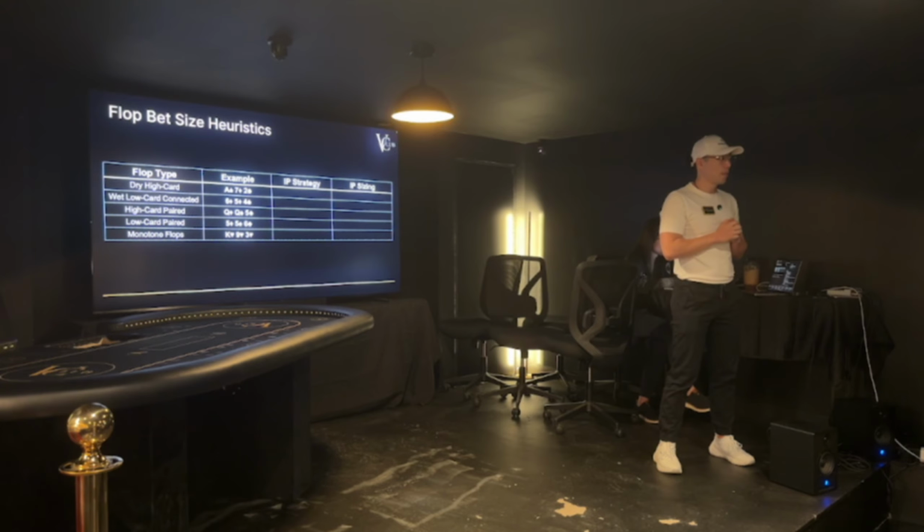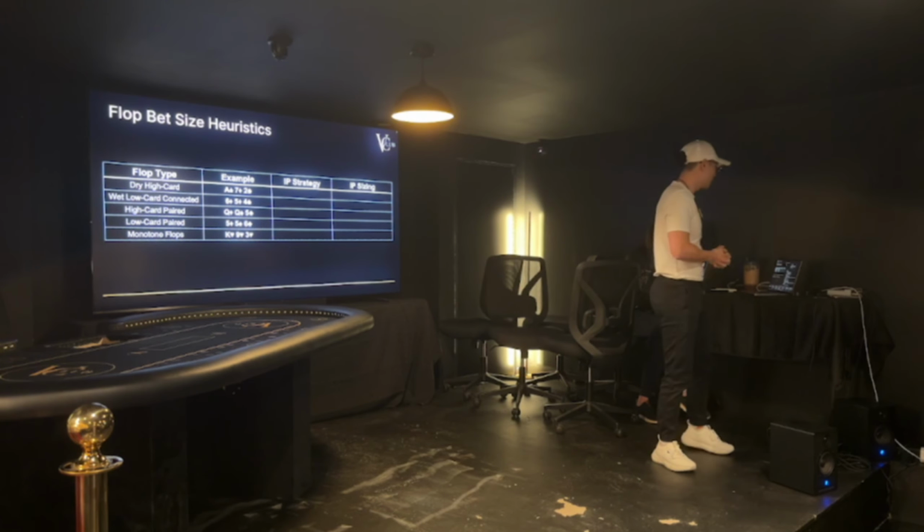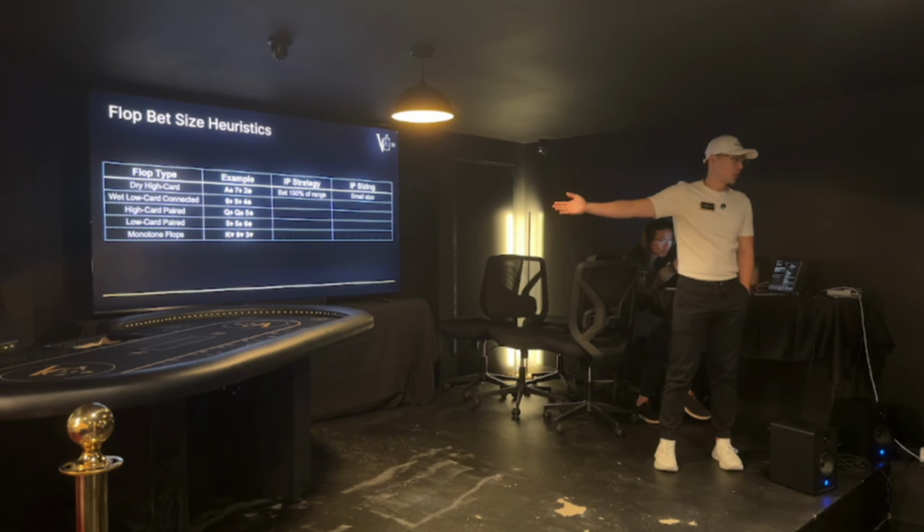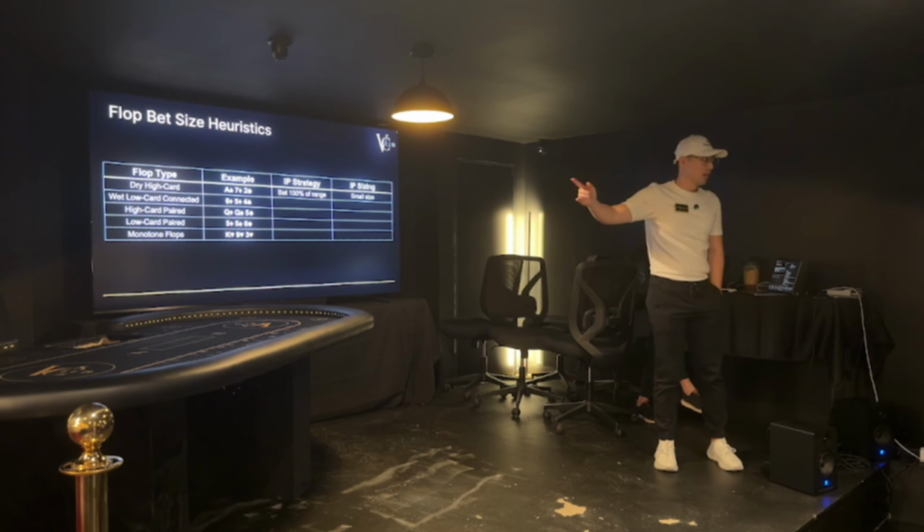Why? Because that board smashes your range, right? Once you've raised preflop, ace high boards, that's all you. Yes. So you bet small and you bet 100%. Also, sorry, we're button versus big blind here, is the assumption in this scenario. So we raise, single raised pot, button and big blind called. But yes, we're going to have a range advantage here, we're going to have nut advantage here. We just have all the ace-x in our range that our opponent has much less. So basically, we're betting literally 100% of our range. We're betting with every single hand in our range, and we're always using a small size.